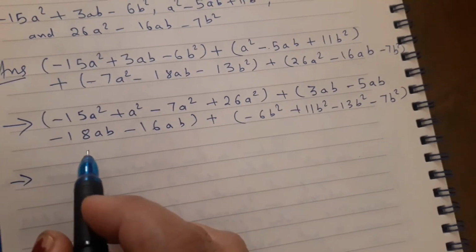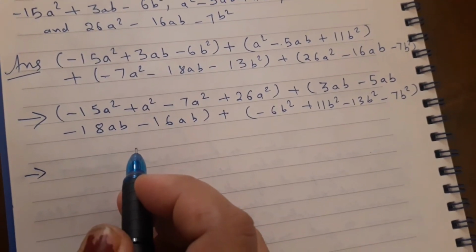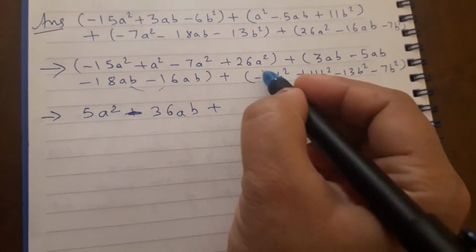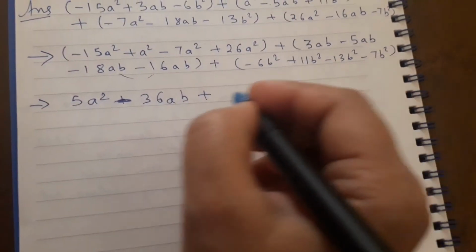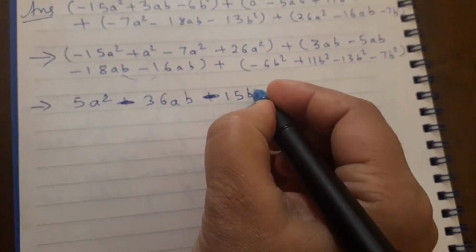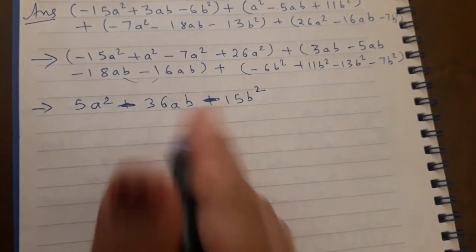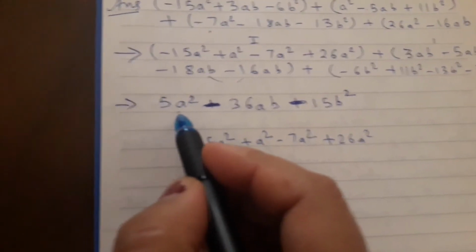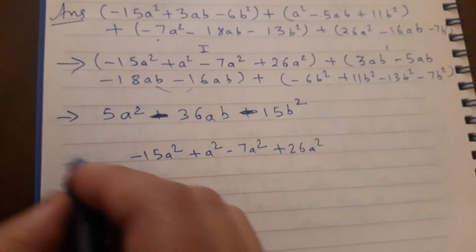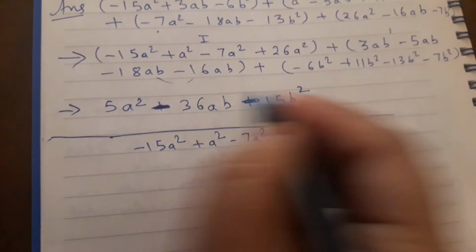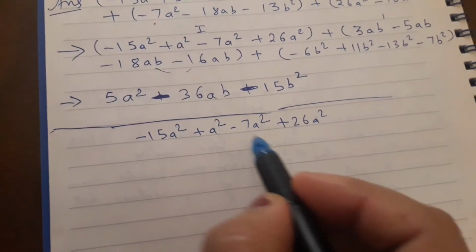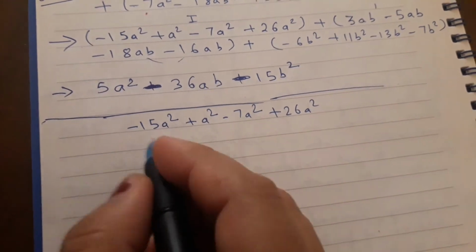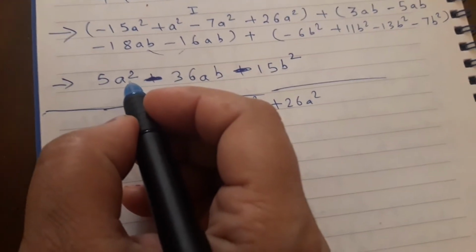After arranging the like terms in one bracket, we will do the next step. If we solve this, it will come around minus 15b square. How we have solved this bracket, I will let you know. Let's solve the first bracket, how it came 5a square. This is our first bracket: minus 15a square plus a square minus 7a square plus 26a square. So how did it come 5a square?